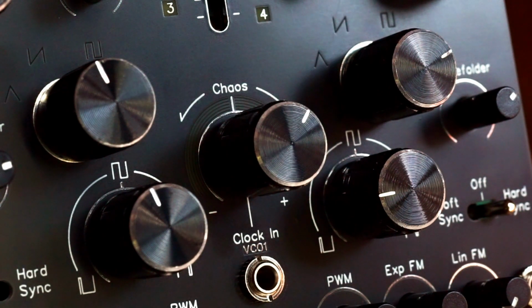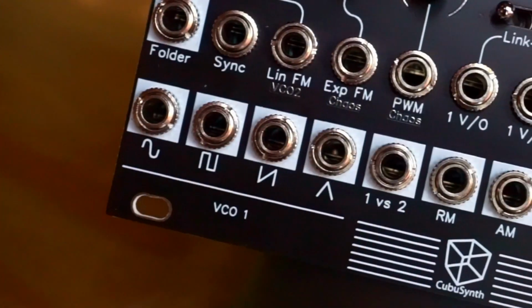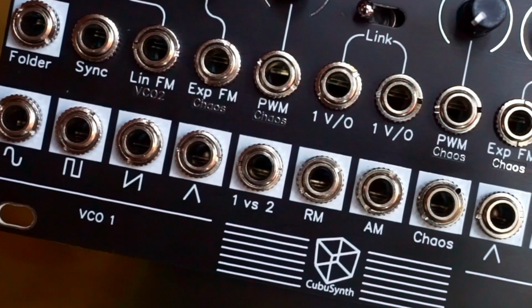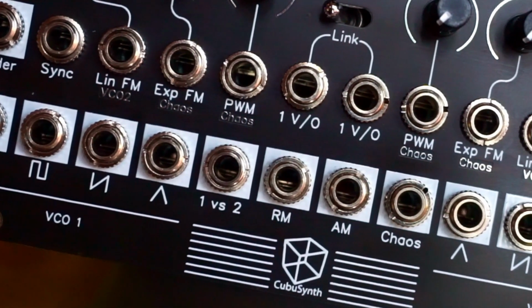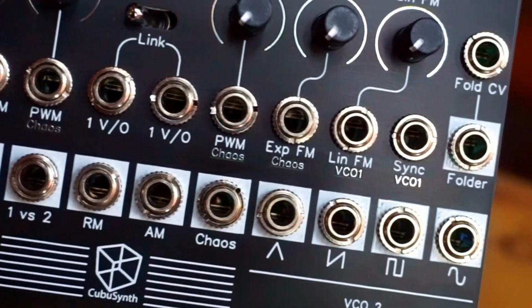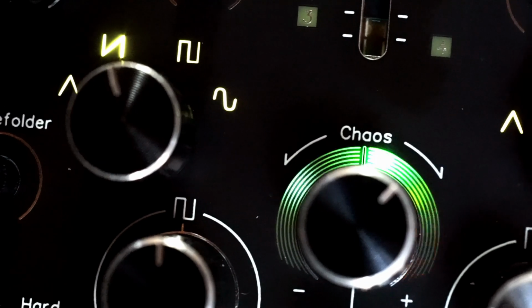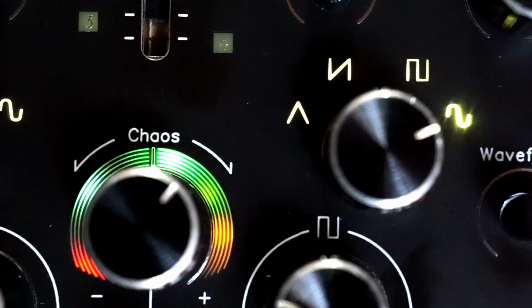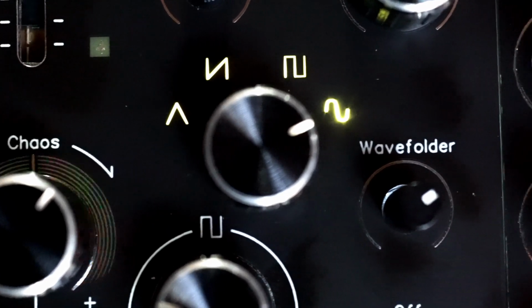One of them is a comparator, which outputs a pulse whenever VCO2 is higher than VCO1. That's the 1 versus 2. There is a simulated ring mod based on an XOR gate. There is an amplitude modulation output where VCO2 is modulated by VCO1. And there is a direct chaos output, so you can use the chaos generated in the module to modulate something external.